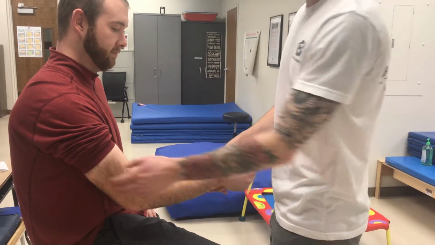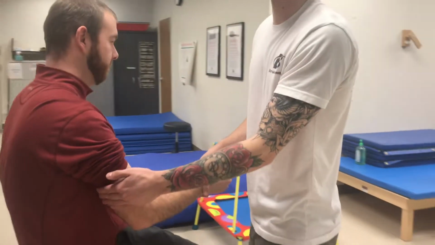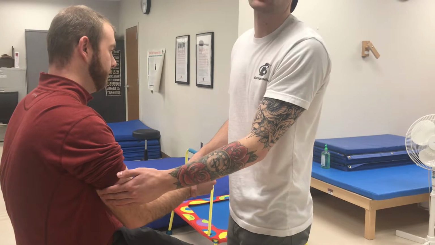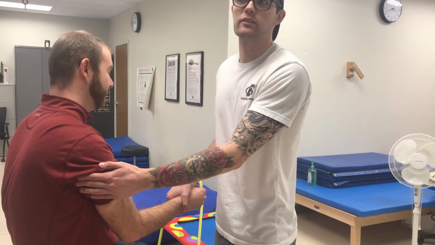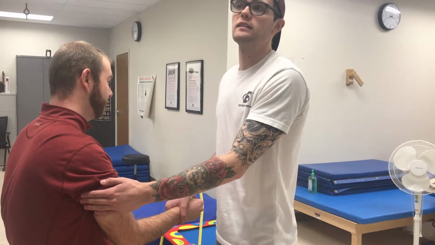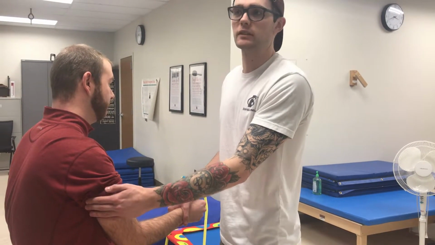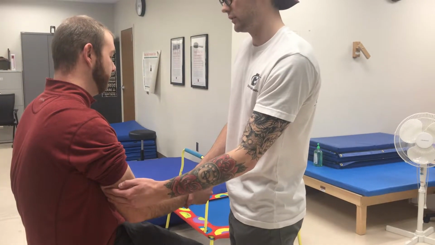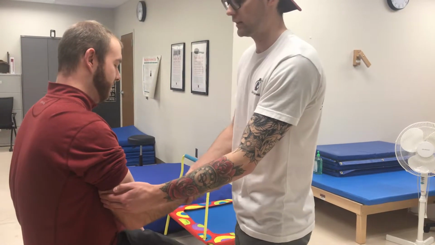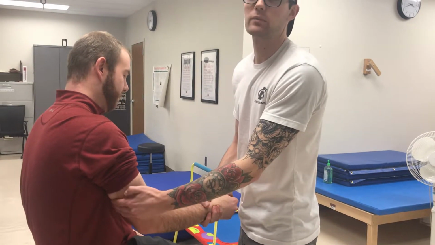Extension, we have the triceps brachii located back here. The origin of the long head is the infraglenoid tubercle. The lateral head is the posterior proximal half of the humerus, and the medial head is the posterior distal half of the humerus, whereas the insertion is the olecranon process. And if you want to go on this side, push down, we can palpate it right here.